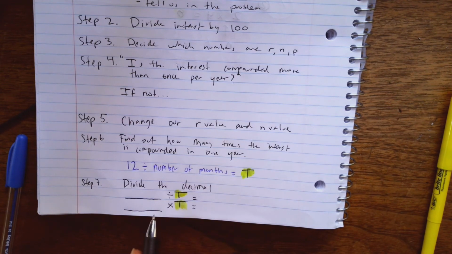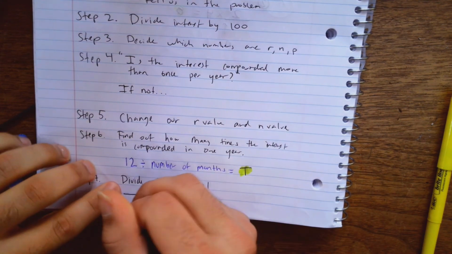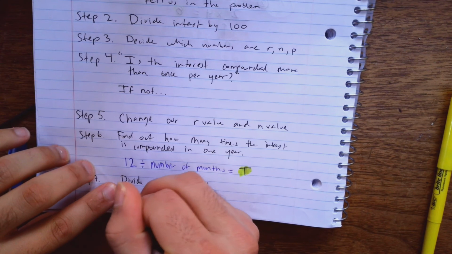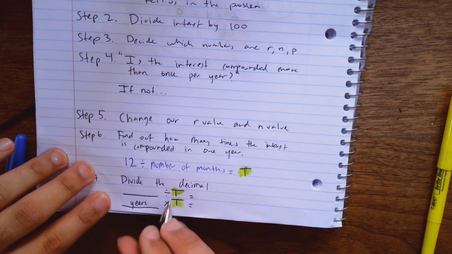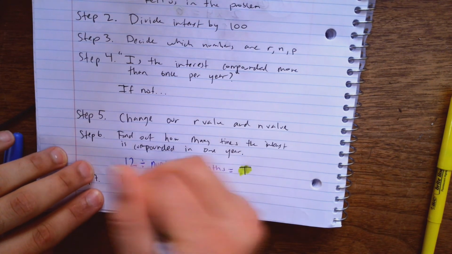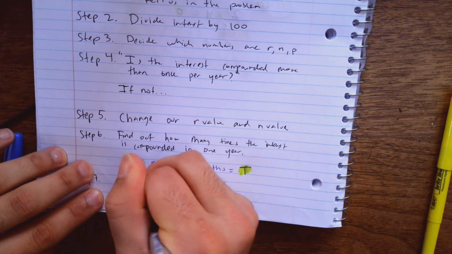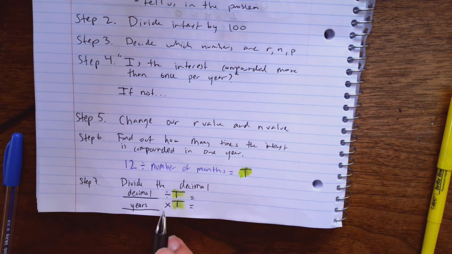So the number that's going to go right here is the number of years. And the number that goes in our here is our decimal. Okay.